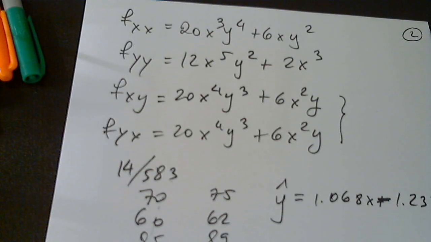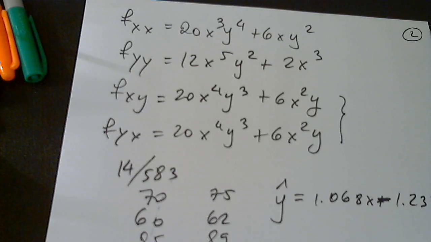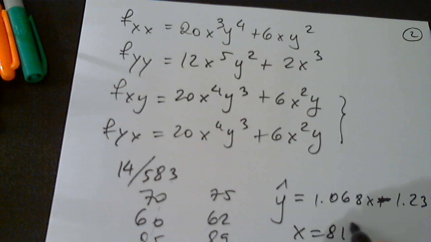Good. So now they're asking us to evaluate for 81. Good. Second in table, 81. Okay. So we got 85.3. So when x equals 81%, y hat, the predicted value, is 85.31.